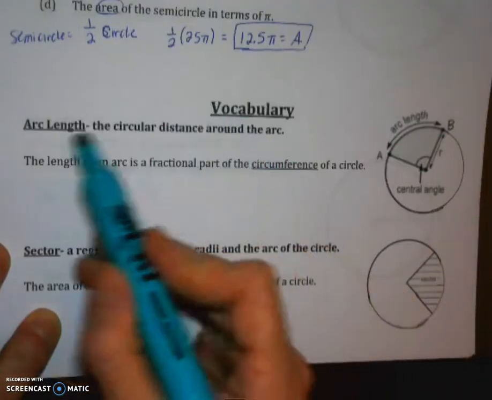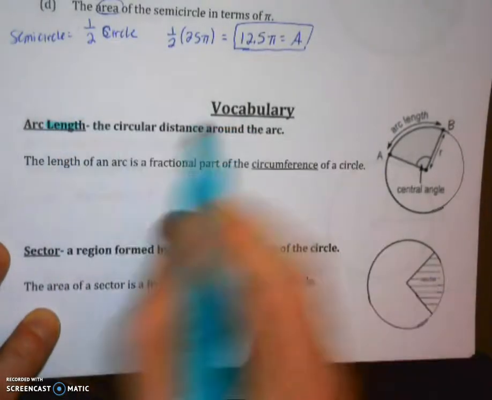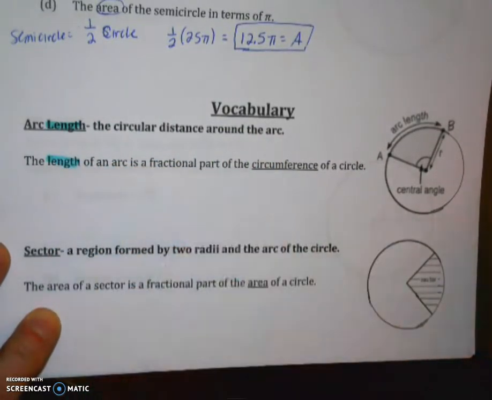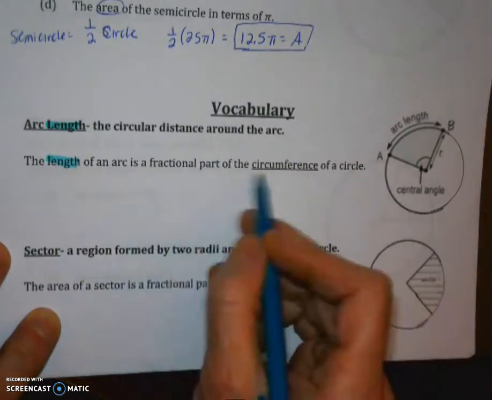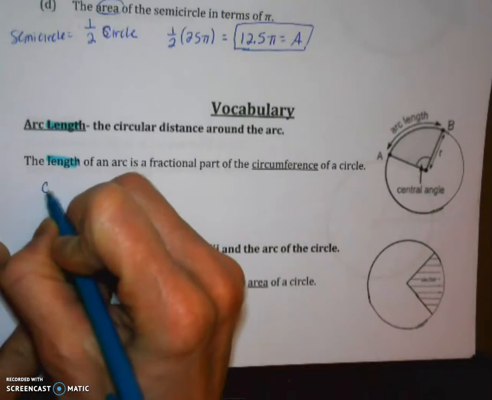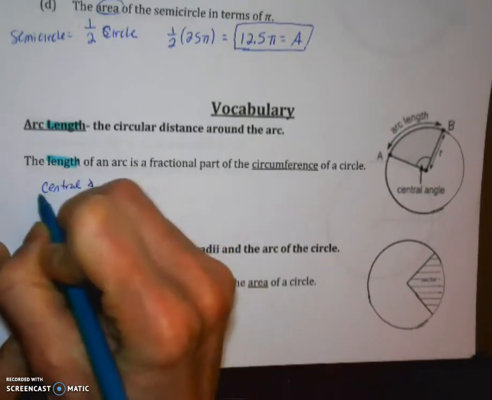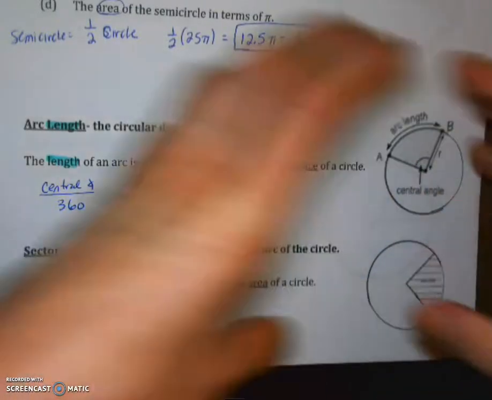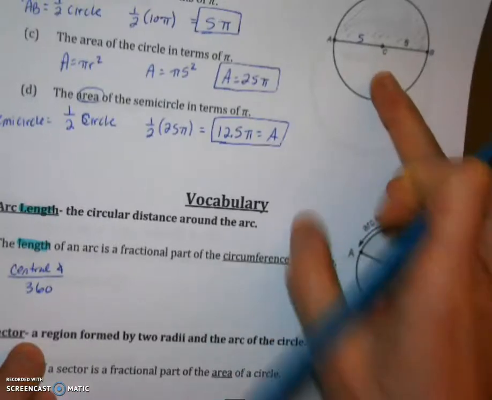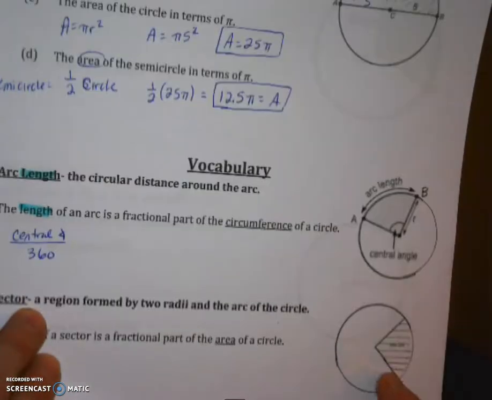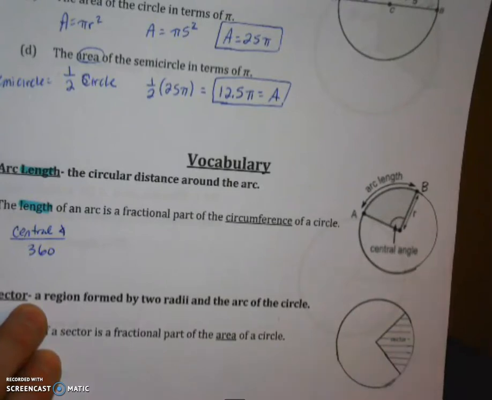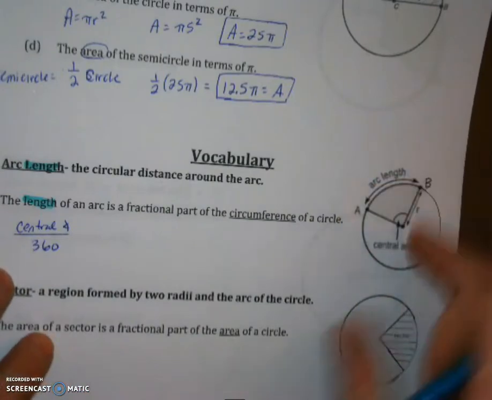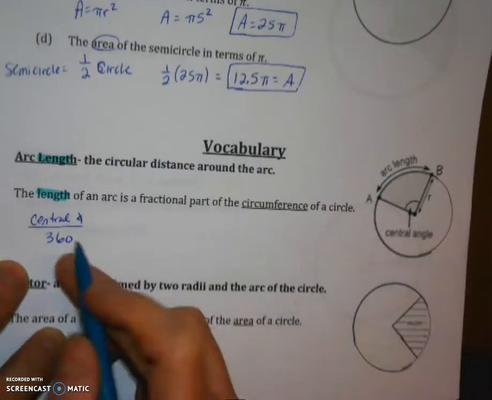And here's a vocabulary. We're going to talk about the arc length, the circular distance around the arc. The length of the arc is the fractional part of the circumference of the circle. So what does that mean? It means that you're going to take the central angle and divide it by 360. When we're looking for the arc length, remember, every circle is a different size. This circle had a radius of 5, another circle might have a radius of 4, or 3, or maybe 10 or 12. A circle can be bigger or smaller, so the arc length is going to be different. That's what we're going to find in this lesson.